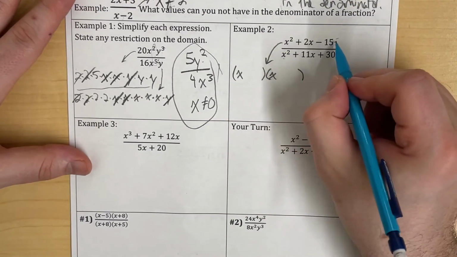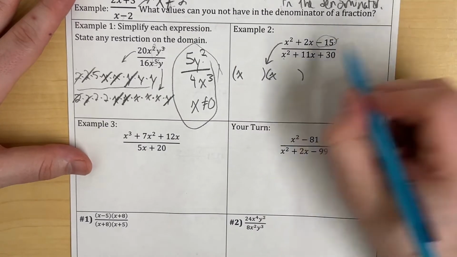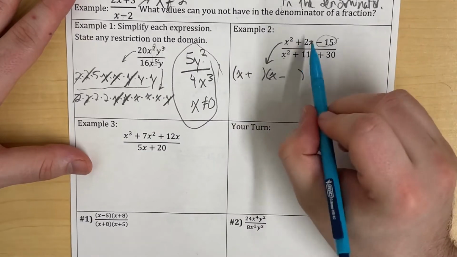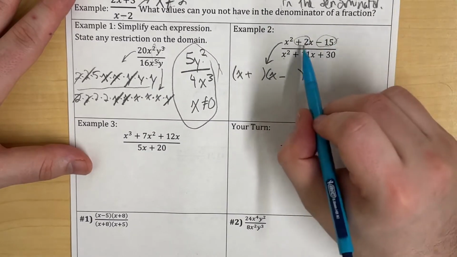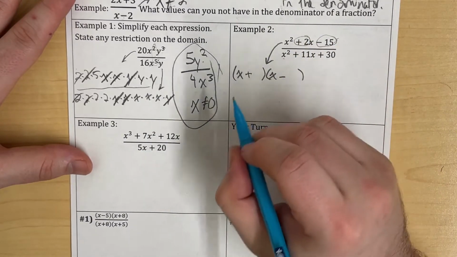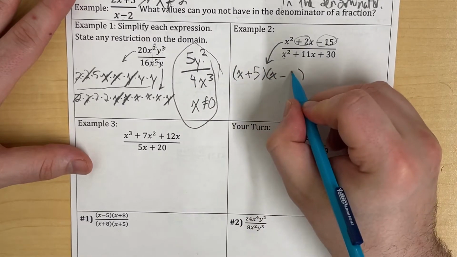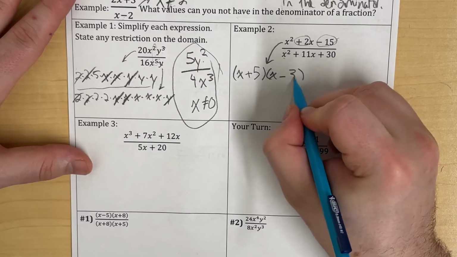I look at my product and I say, okay, I need two numbers multiplied together to get negative 15. So that means they're going to be different signs. And I can use that sum of 2 to say, hey, my sum is going to be positive, so the larger number goes with the positive. So I'd say my two numbers are going to be positive 5 and negative 3.